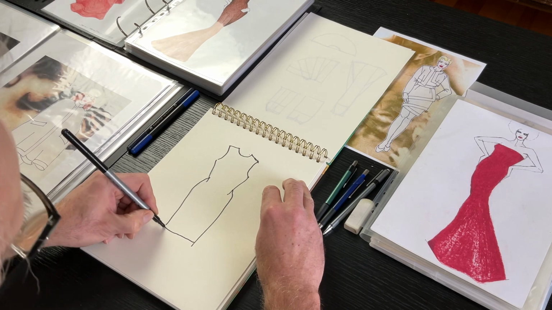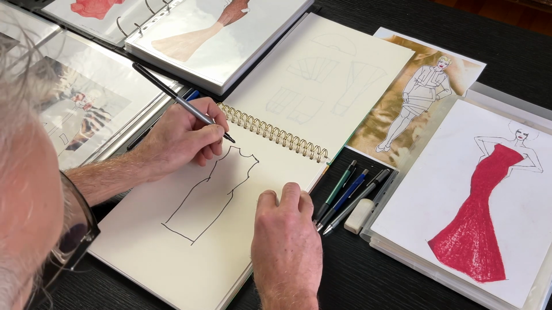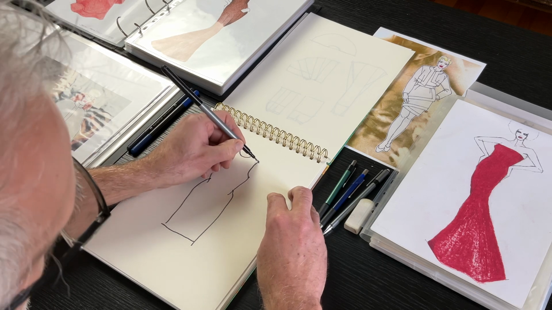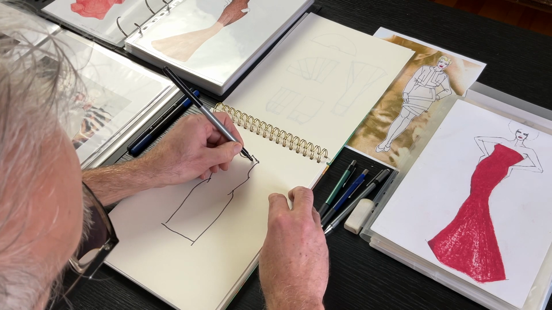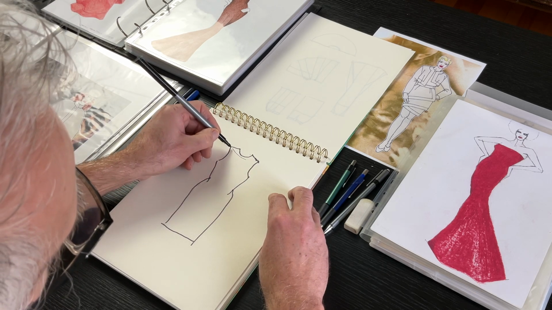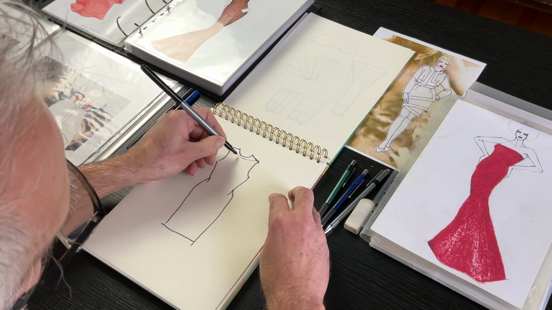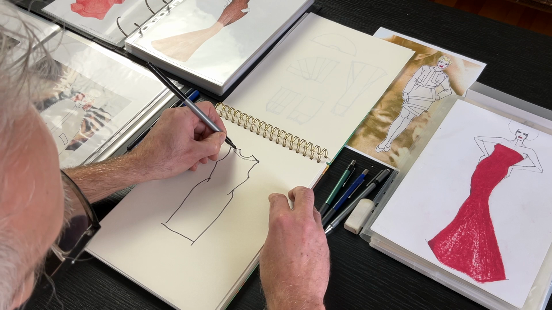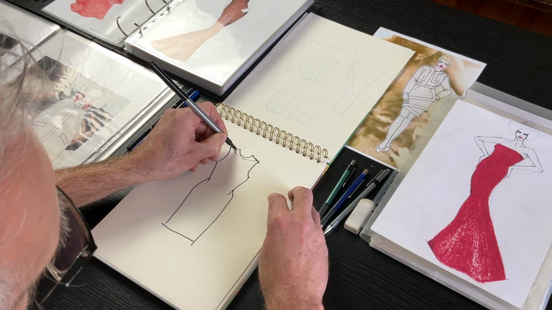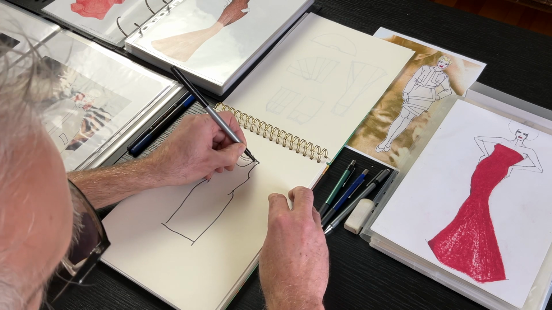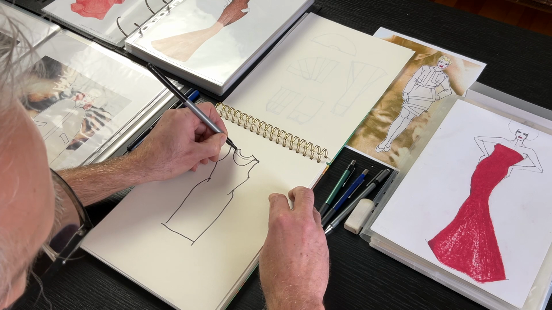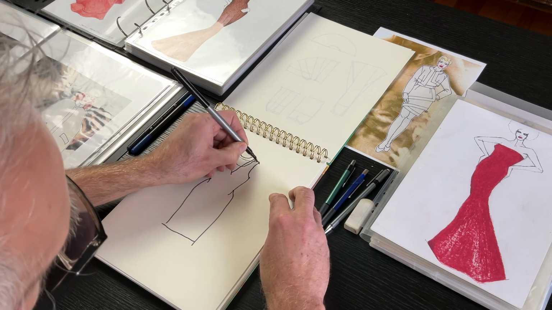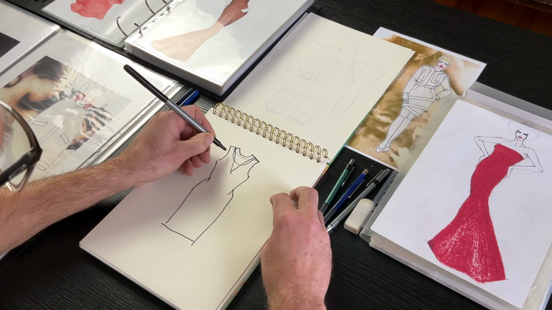So you have the basic dress pattern here. You have different options. You can make a boat neckline like that. You can make a wider circle neckline like that. You can make a V neckline like that.